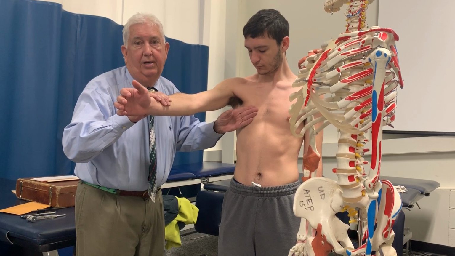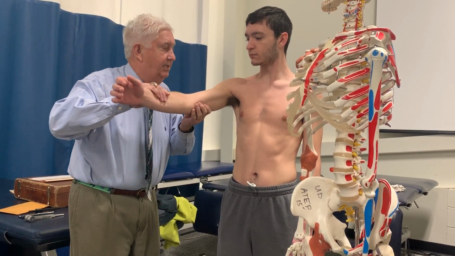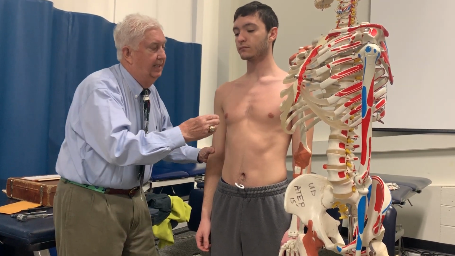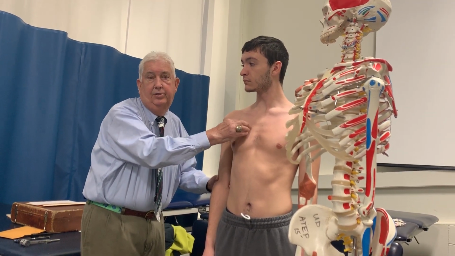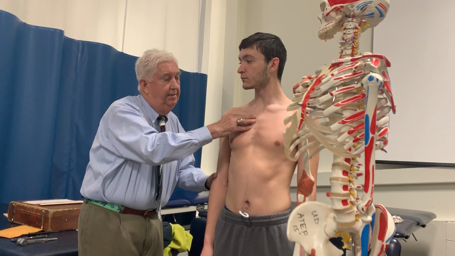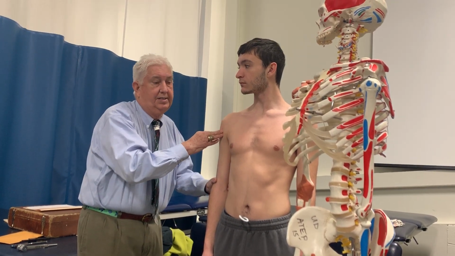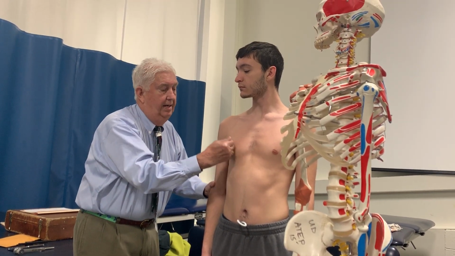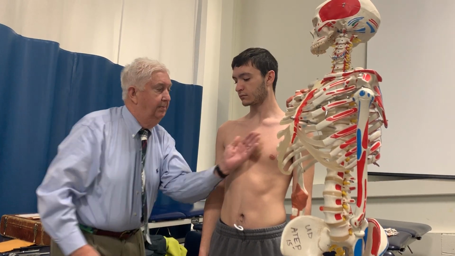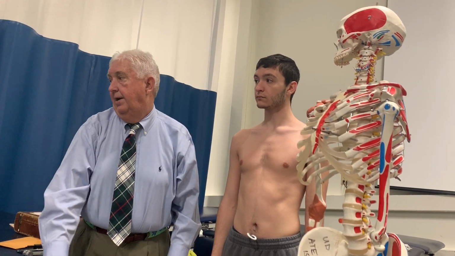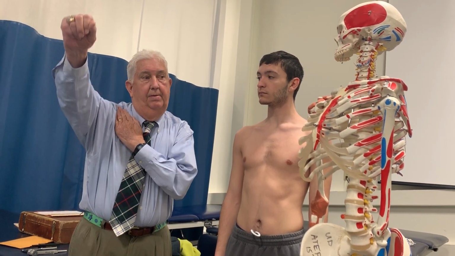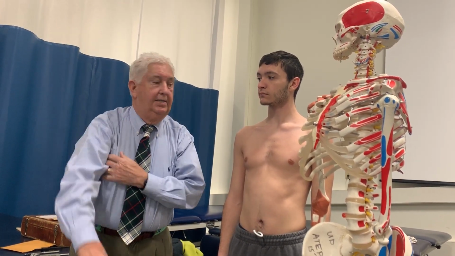Sternocostal part is not working right now. Okay, so relax. Sternocostal comes from the sternum and the costal cartilages of the seven true ribs. So the upper fibers come straight across, but most of them come up like that. So when the muscle contracts like that, it brings the arm down. So clavicle part brings it up, sternocostal brings it down.